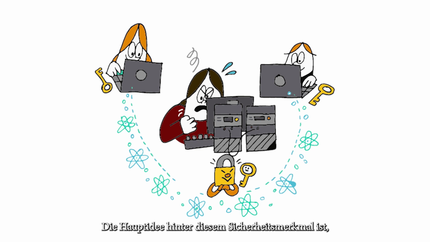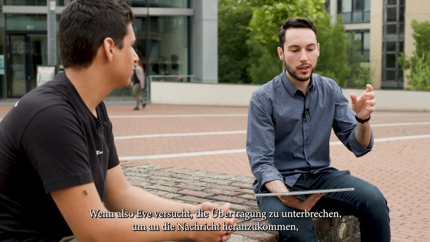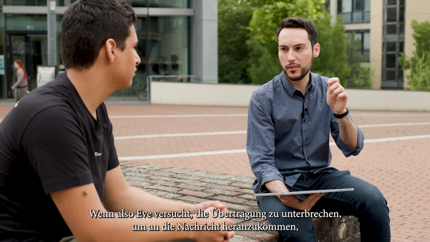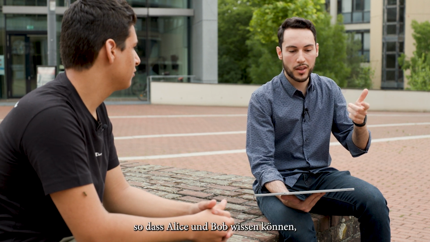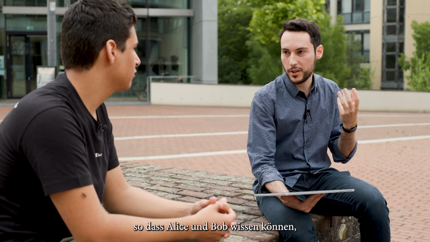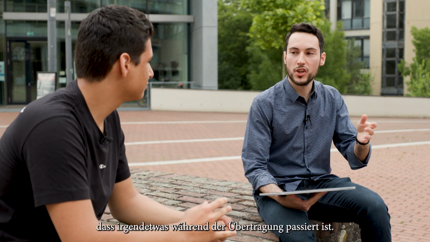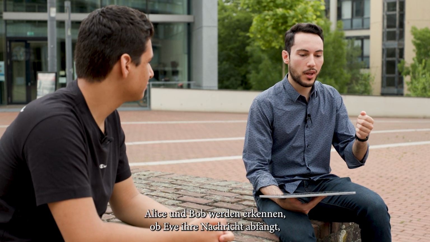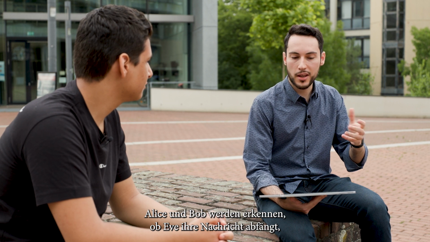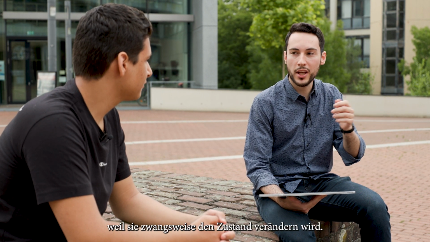And let's say the main idea behind this security feature is that Alice and Bob are going to communicate with quantum systems. So whenever Eve tries to intercept these systems traveling, she's going to change the state of these systems, and therefore Alice and Bob can be aware of that. They will notice that something happened during the transmission.